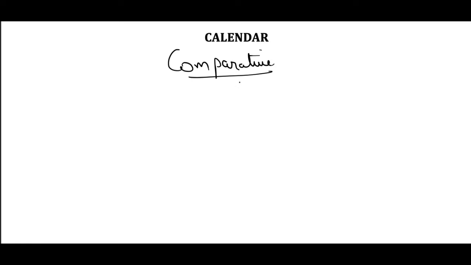For example, we'll take the previous example only, that is 23rd November 1988. As we calculated, it was Wednesday, but according to comparative calendar, let's see, if I say that it is Saturday. Now if 23rd November is Saturday, the date will be, let's see, 1st of March 1990. Which day? Now this is actually a comparative calendar.